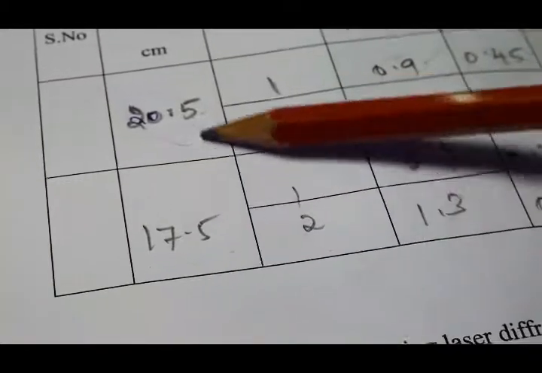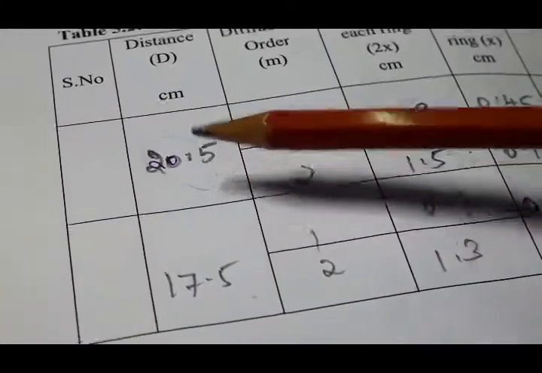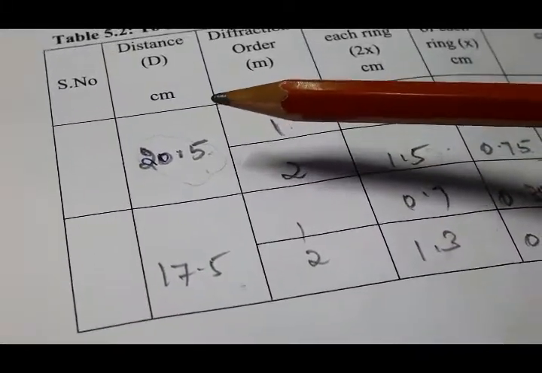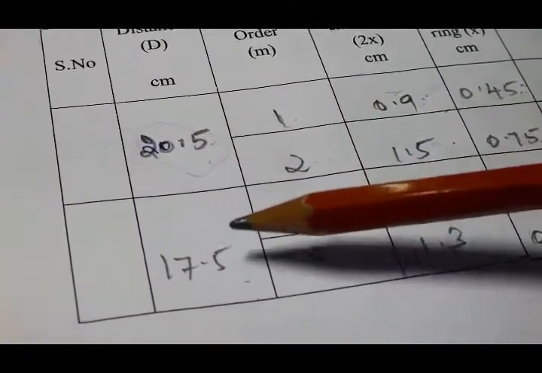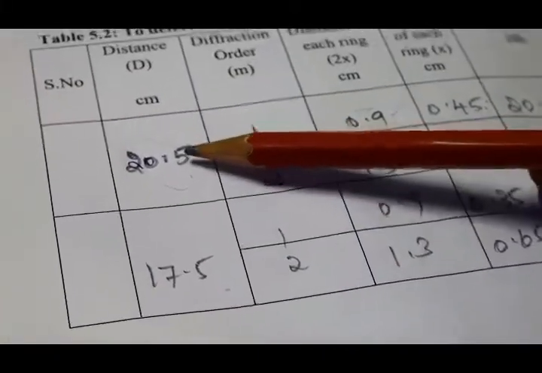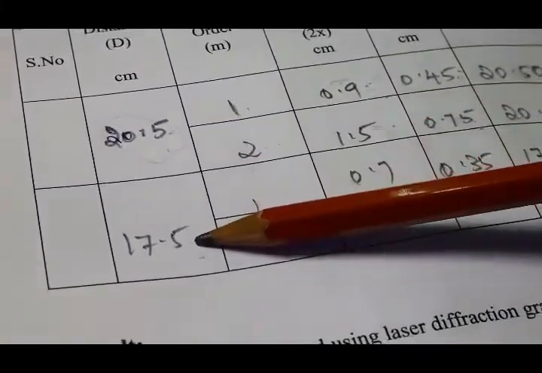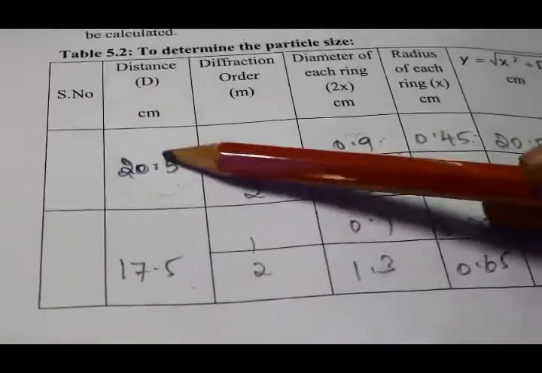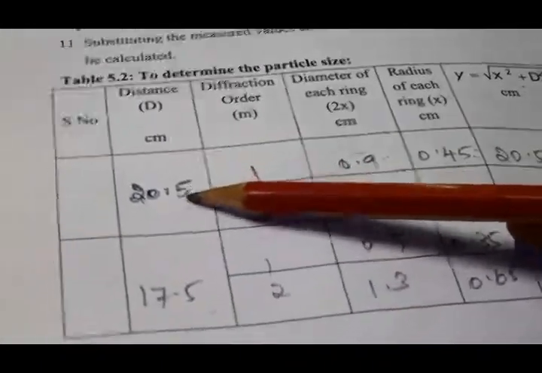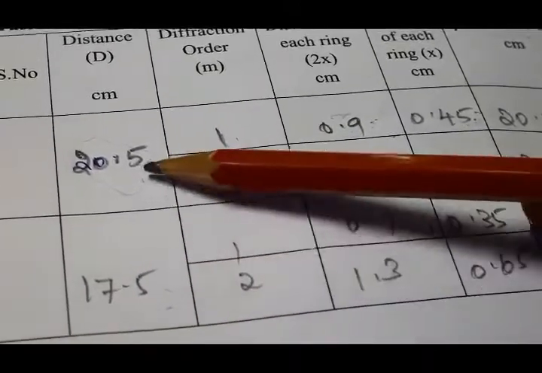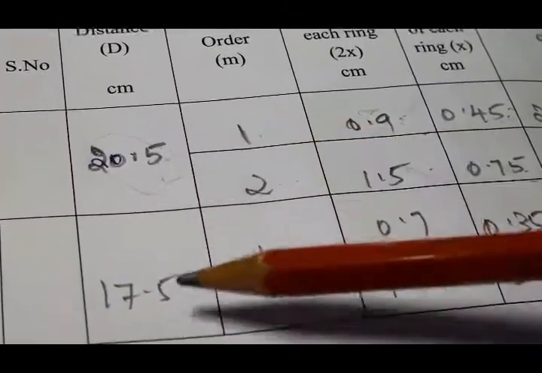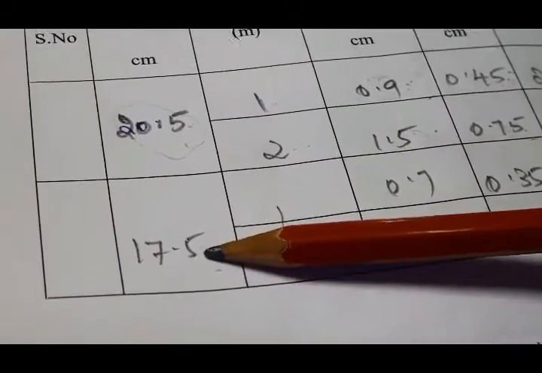This distance is not constant actually. While demonstrating, where you are getting a clear diffracted image, you can note down that distance. The same procedure has to be repeated for one more distance. So here I have done it for 20.5 and 17.5. Once again I will repeat, I have not fixed the distance. For whatever distance the image appeared clear, that distance only has been noted here. So one appeared at 20.5, the other one appeared at 17.5.